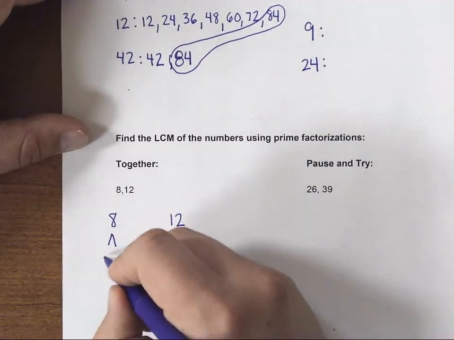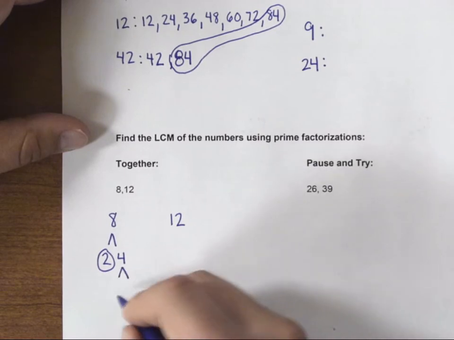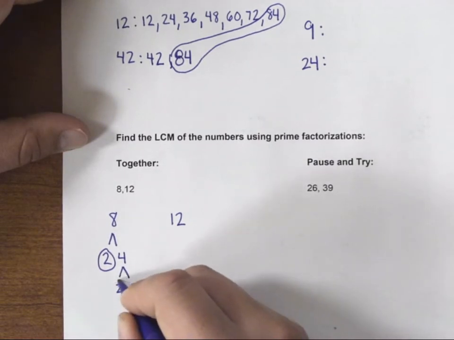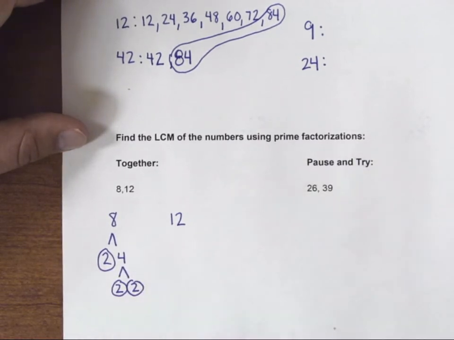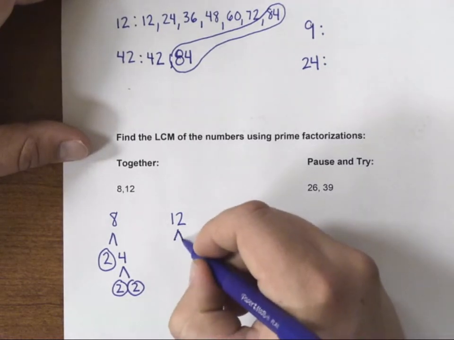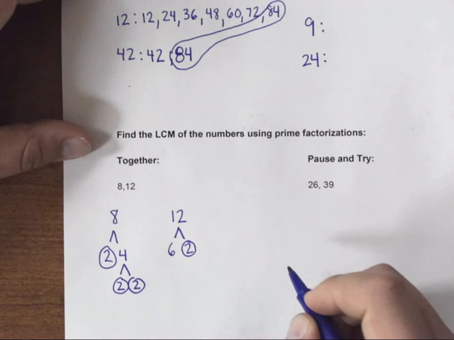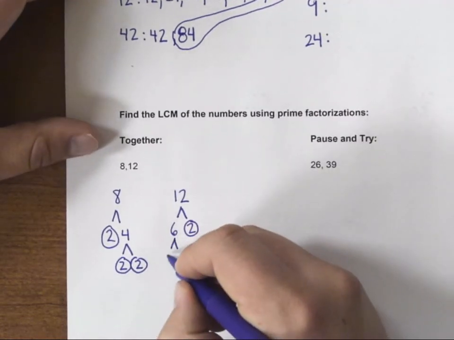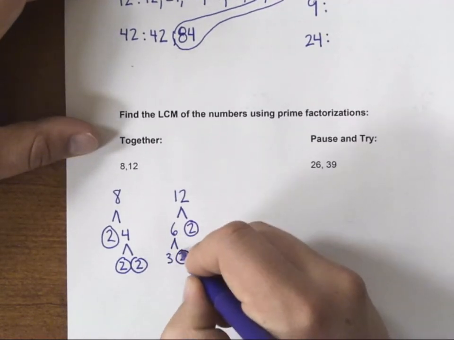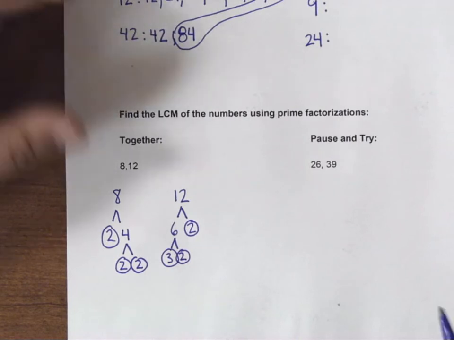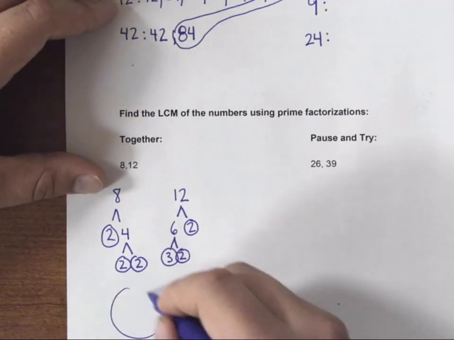Okay, we know that 8 breaks up into 2 and 4. 2 is prime. 4 can split into 2 and 2. Those are both prime. Okay, 12 can split into a 6 and a 2. 2 is prime. 6 can split up into 3 and 2. Those are both prime.